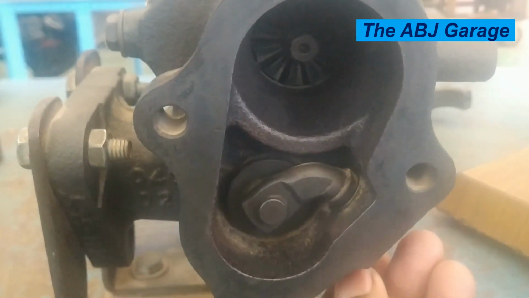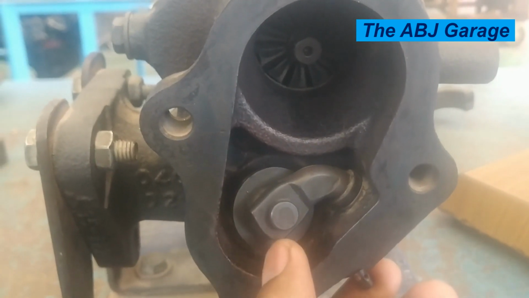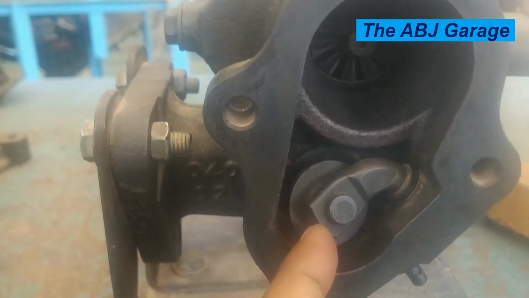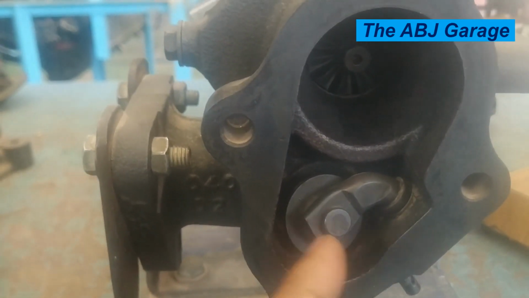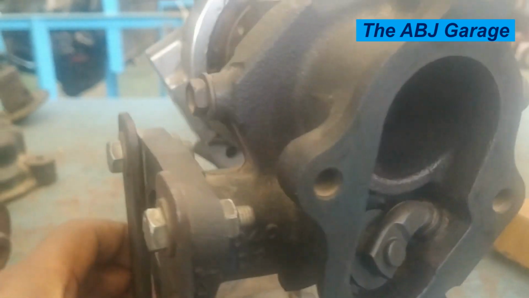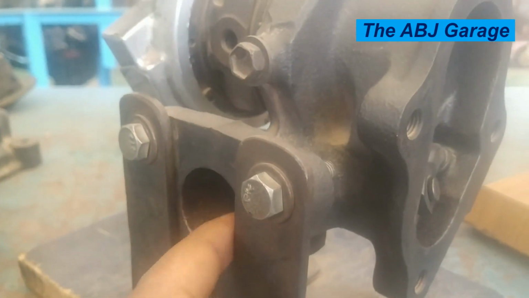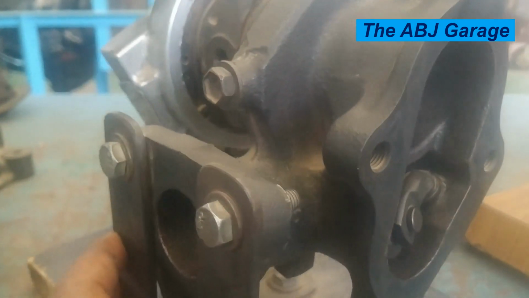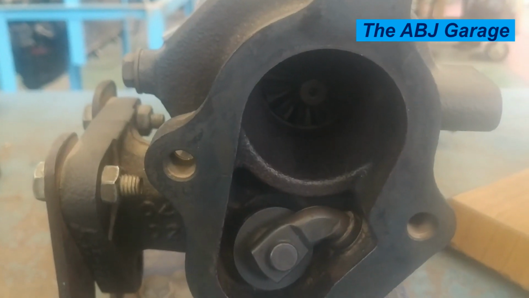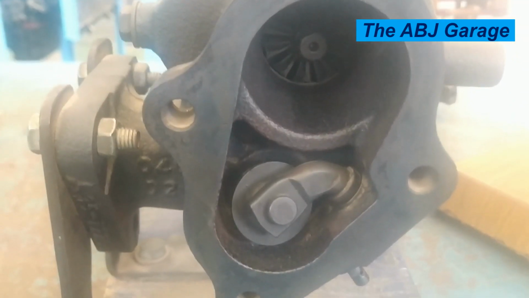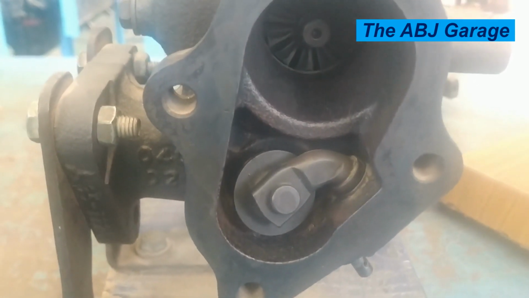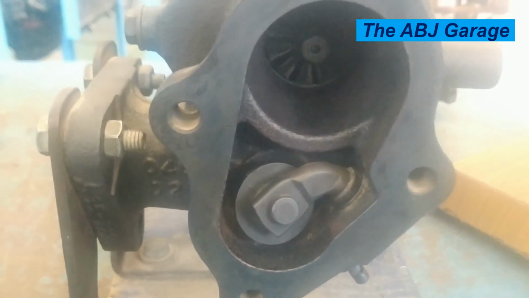There are times where the wastegate valve remains stuck open. If the wastegate valve is stuck open like so, that will result in low boost, because every time the exhaust coming from the exhaust manifold gets diverted, that will result in low boost. This will cause reduced power and sluggish acceleration. So overboosting and underboosting is the first symptom of a bad wastegate valve.